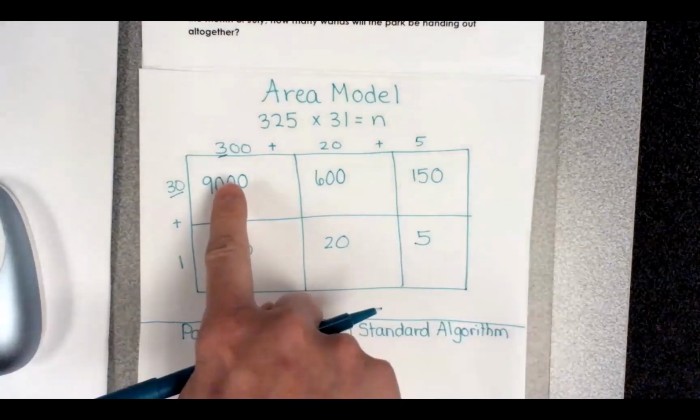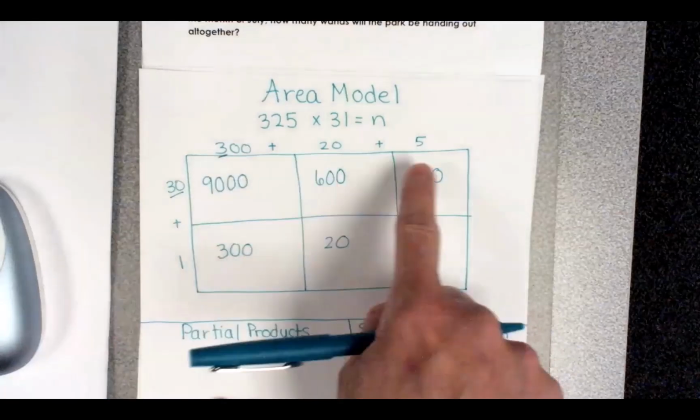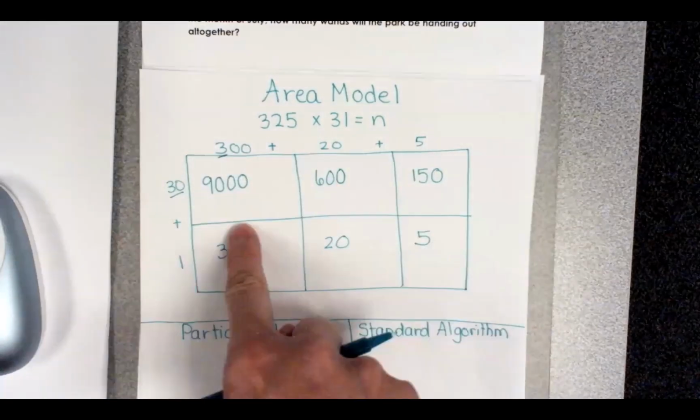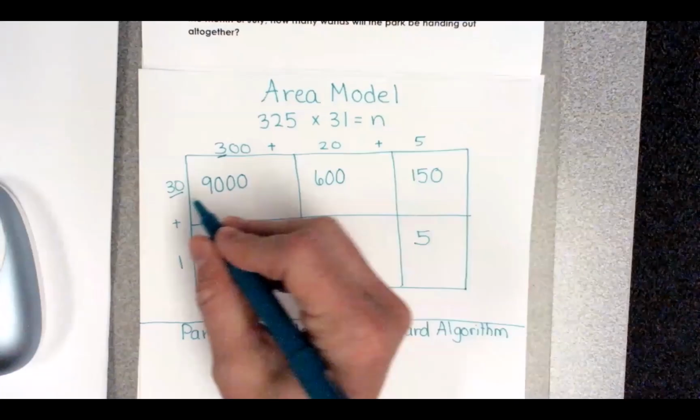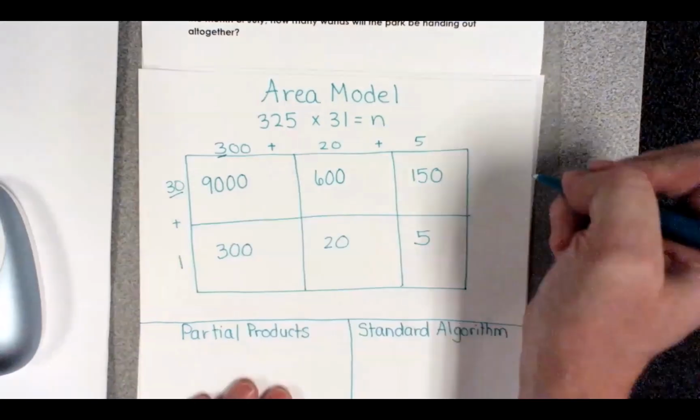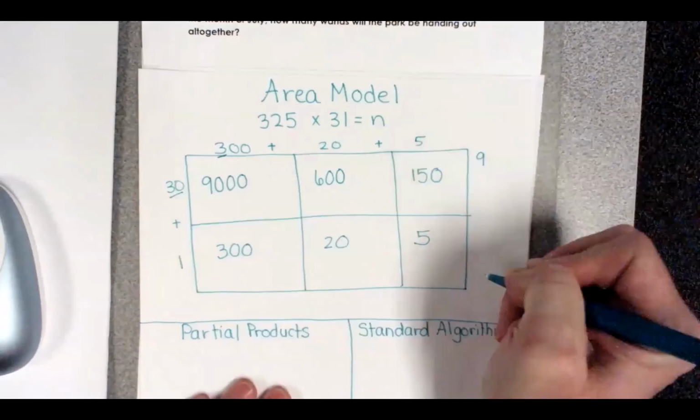It's just kind of been sectioned into different parts, which you'll see this connection when we get to the partial product strategy. So right now I need to add all these up. I'm going to do that on the side over here. It's why I always like to leave a little room.